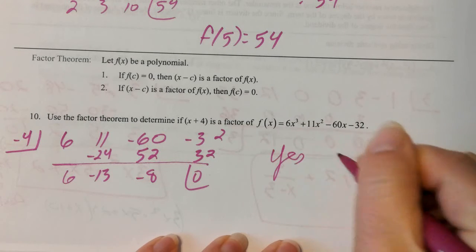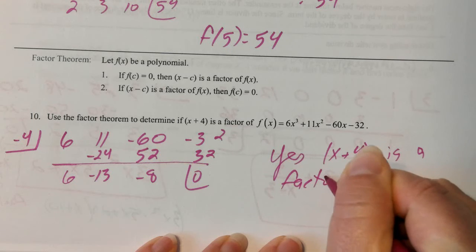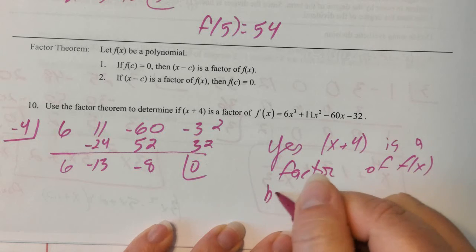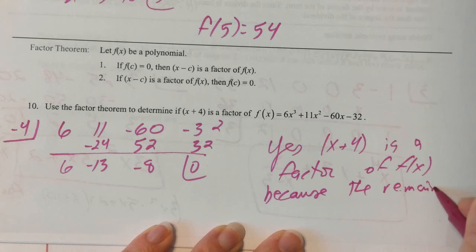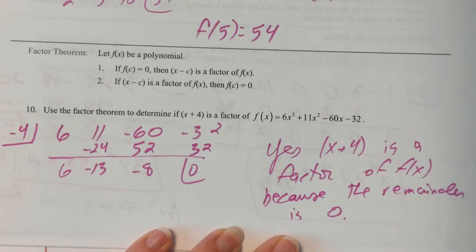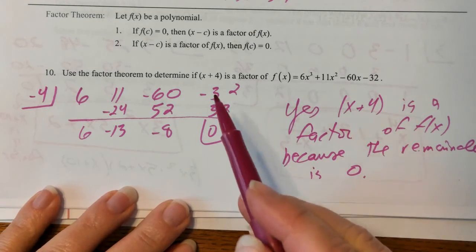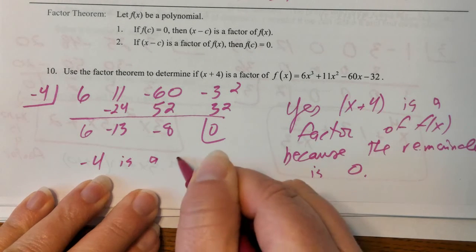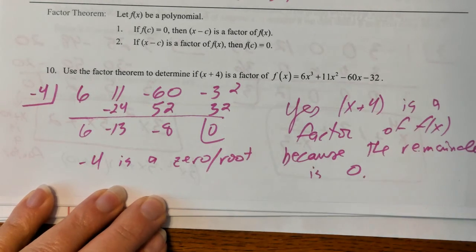So, yes, x plus 4 is a factor of f of x. And we know that because the remainder is 0. Okay. Now, one other thing I want to point out about this. Since x plus 4 is a factor, we say that -4 is a 0. Some people call that a root. All right, let me show you what I mean by that.